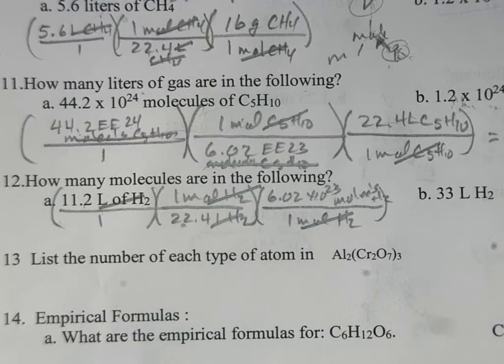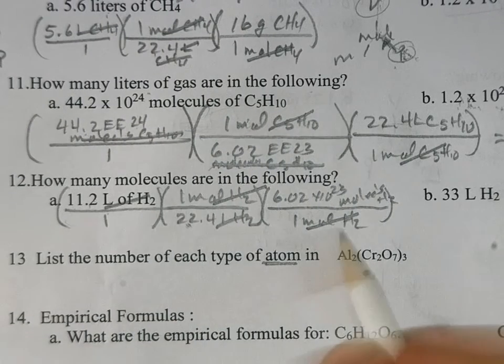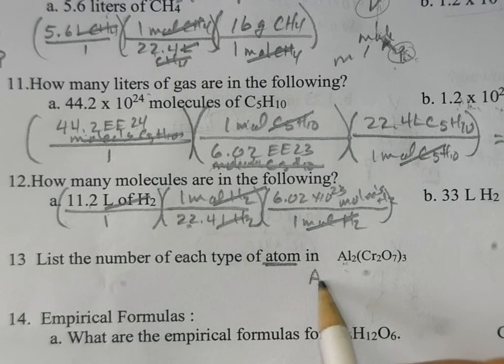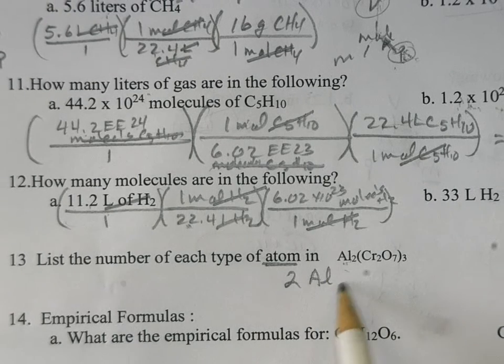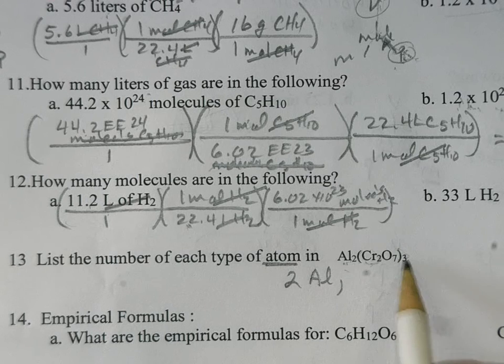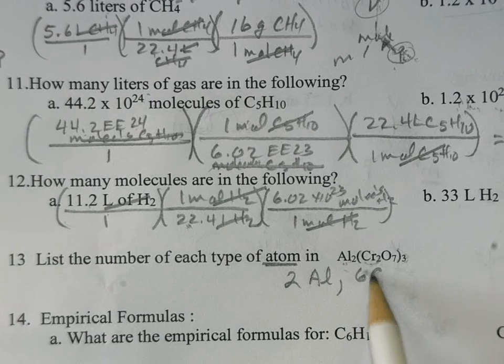Number 13, number of each atom. Don't make this harder than it is. Okay, now let's see. We've got 2 aluminums. Okay, so there's 2 aluminums. Now the chromiums. There's 2 chromiums inside this molecule, but we've got 3 of those. Actually, that's to be a formula unit. So 3 times 2 is going to be 6 chromiums, okay?